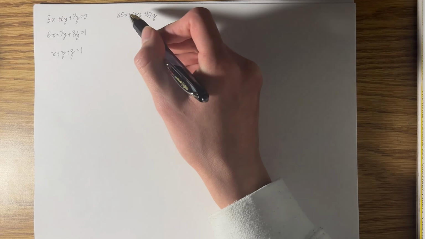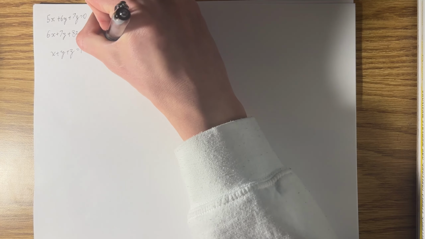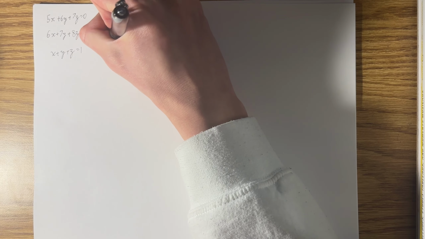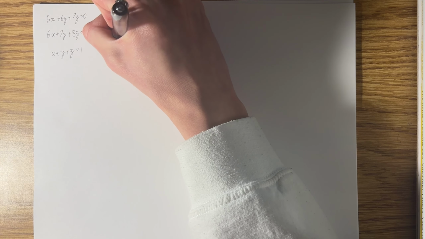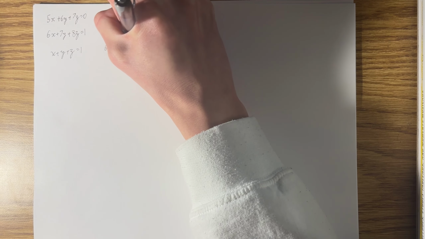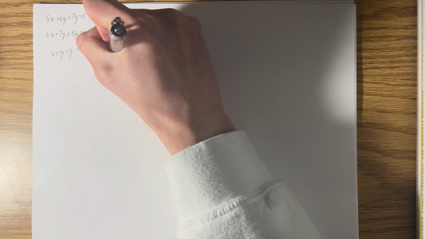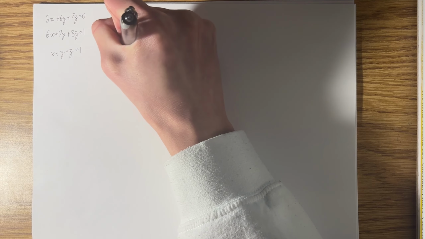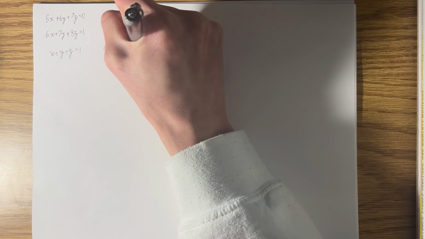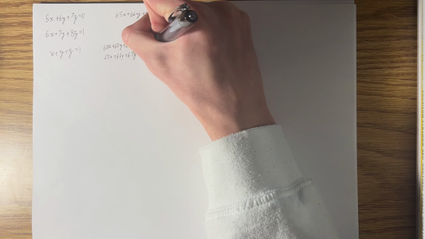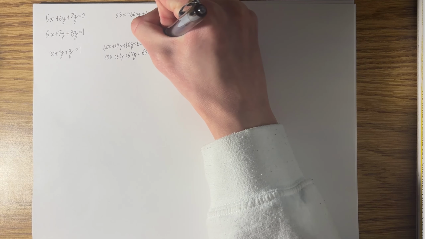Then in order to get our final result, we can simply multiply this by 60, right? So 60x plus 60y plus 60z equals 60. And we can add that to this, right? To get that 65x plus 66y plus 67z equals 60 plus 0, which is 60, our final answer.